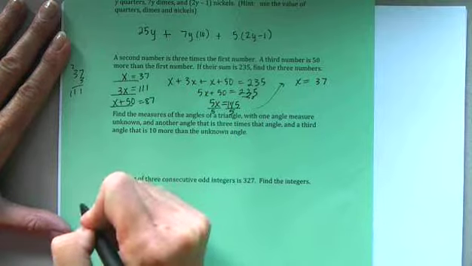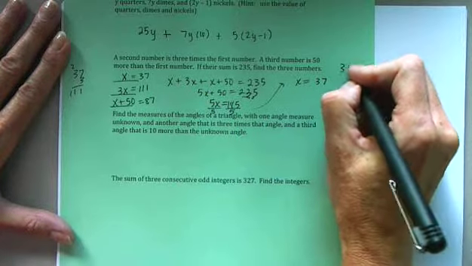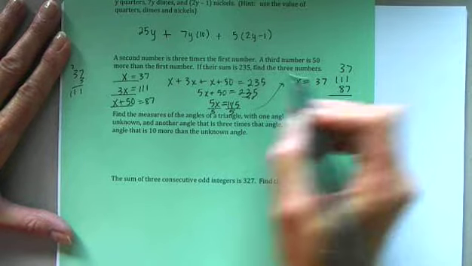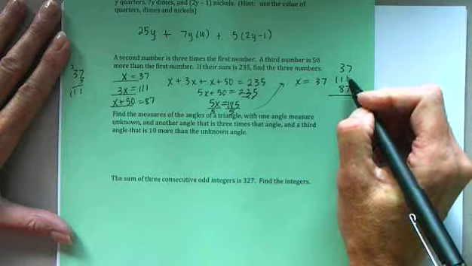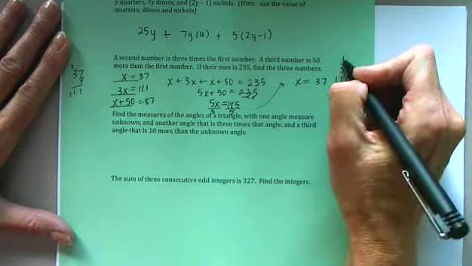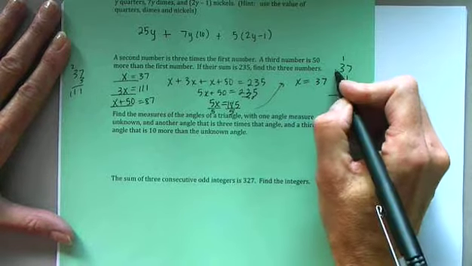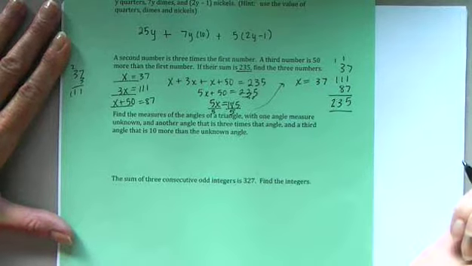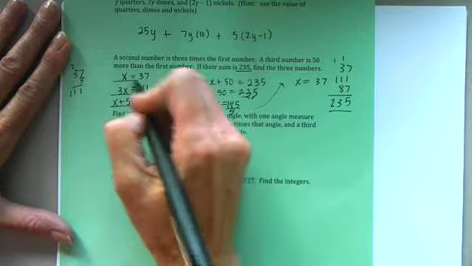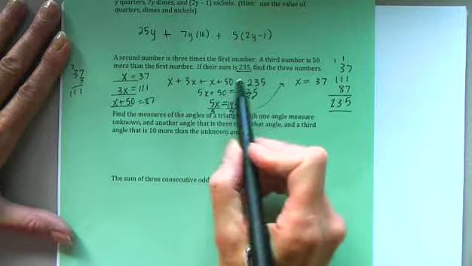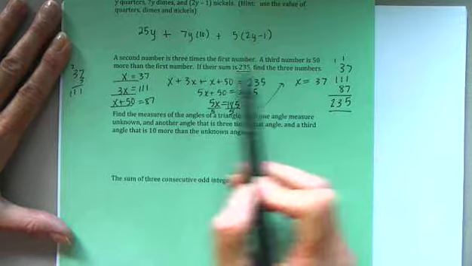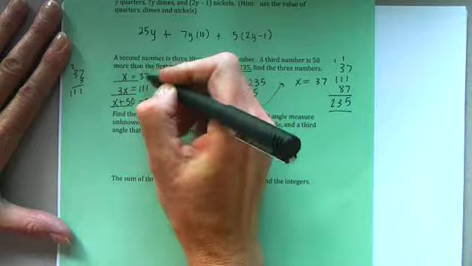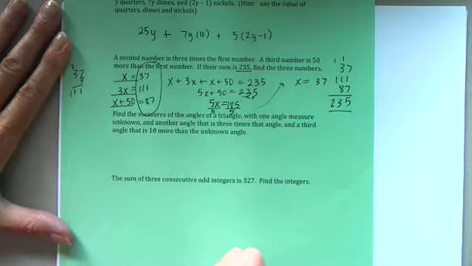Now let's add those up. Let's add 37 plus 111 plus 87 and see if they add up to 235. So 7 plus 8 plus 7 is 15, carry the 1, and then I've got 13, carry the 1, 235. So we know that we're right. So these are our numbers. And in this case, always, when you're done, always look at the question and make sure you answer the question. This one says find the 3 numbers. So we need all of those. Those are all our answers.